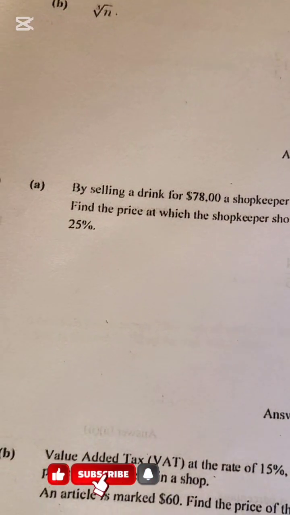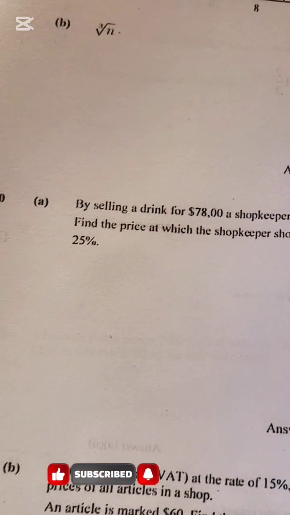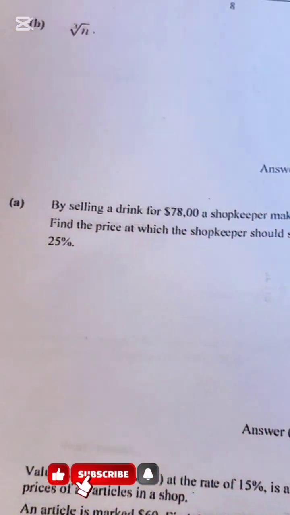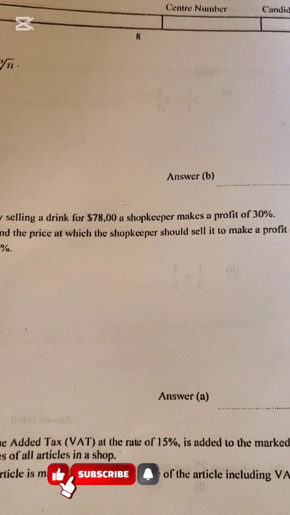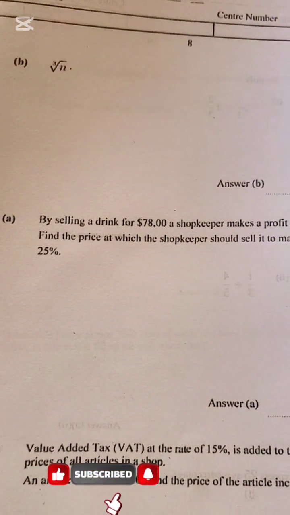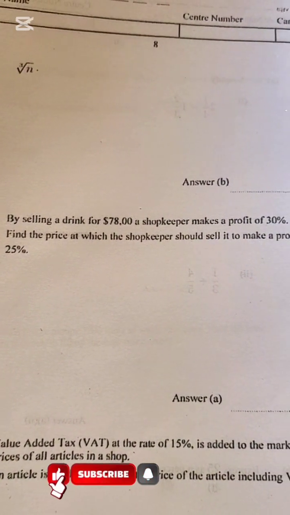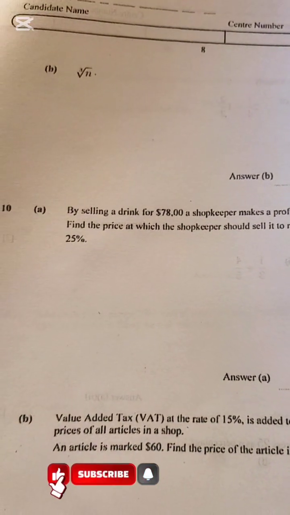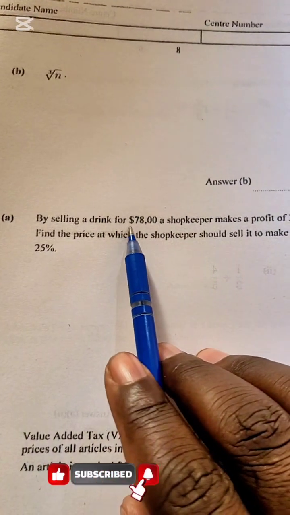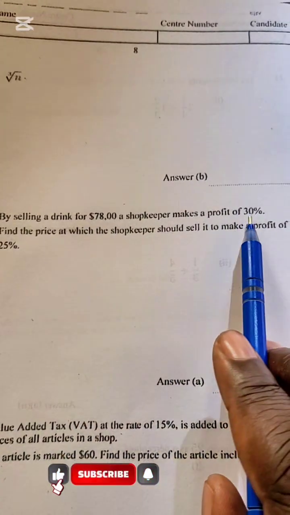By selling a drink for $78, a shopkeeper makes a profit of 30%. Find the price at which the shopkeeper should sell it to make a profit of 25%. So by selling a drink for $78, a shopkeeper made a profit of 30%.